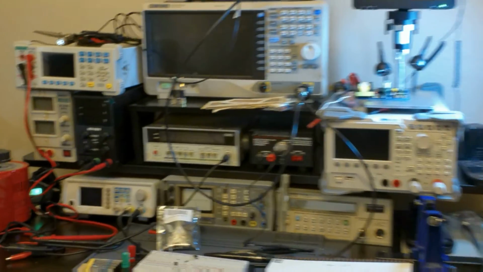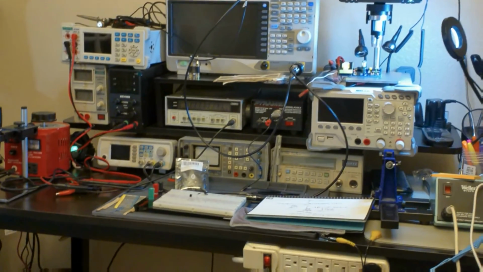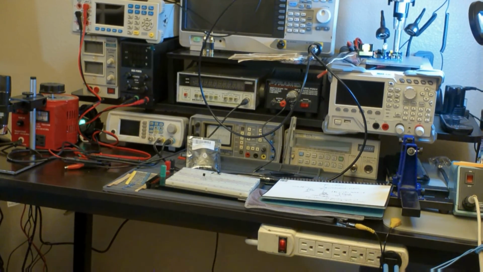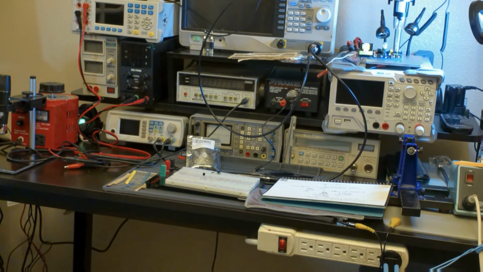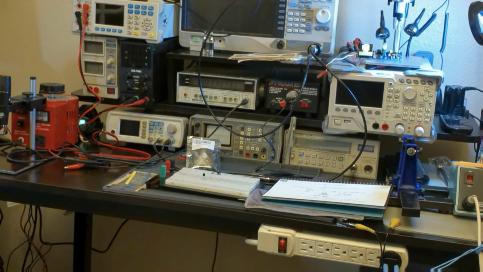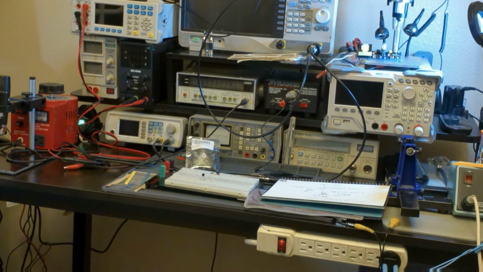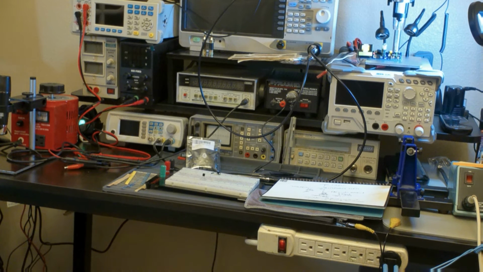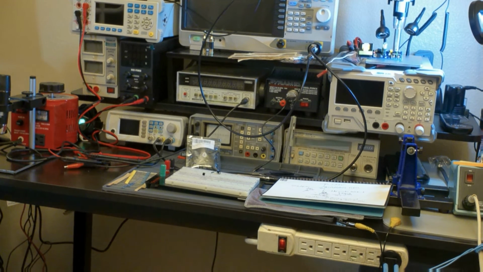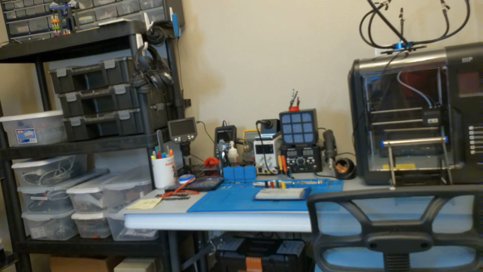So back, let me give you an overview of the setup here. This is one side of the office lab where I do most of the electrical build and prototyping, we should say. And in this area on the other side of the office, I have more room to do mostly my mechanical build up and my final product.